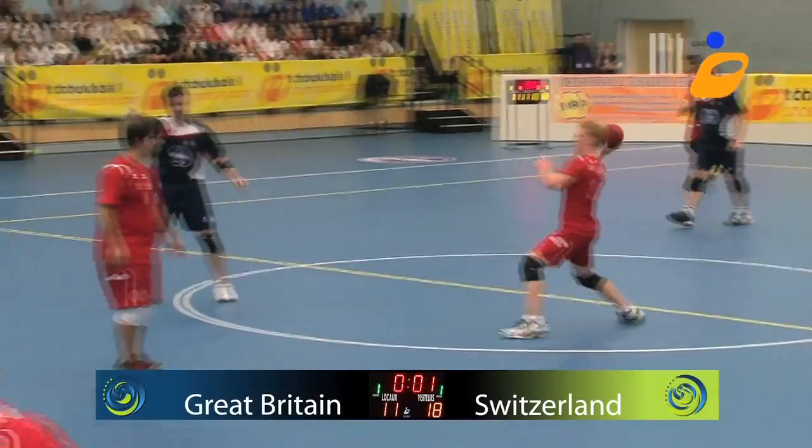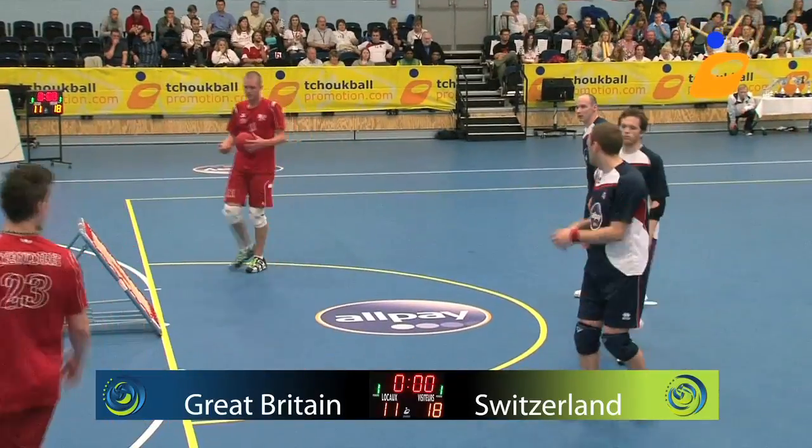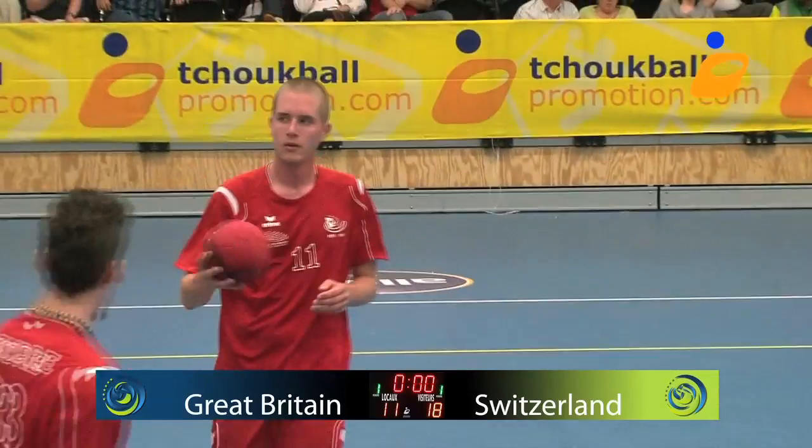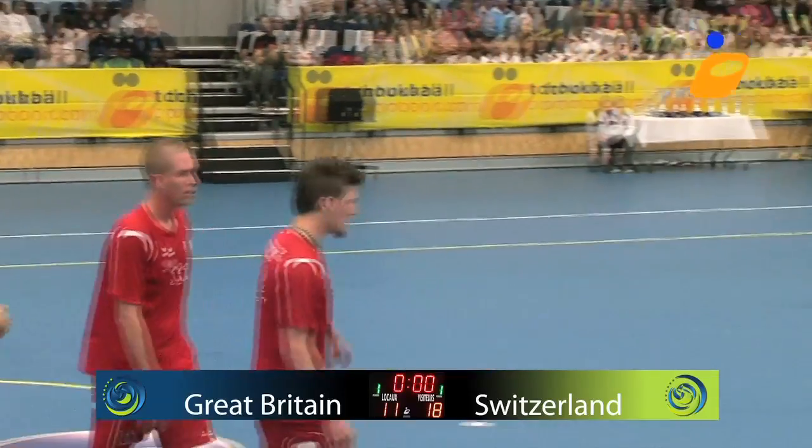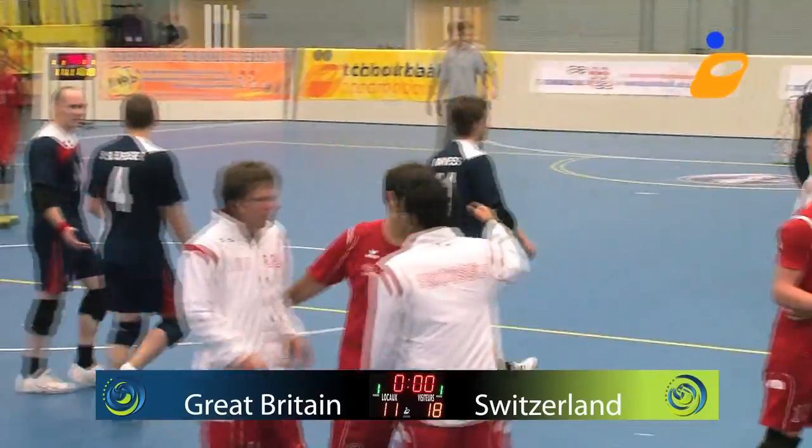So Switzerland bring the ball in now but not enough time to complete the play. End of the first third. Switzerland are leading by 18 points to 11.